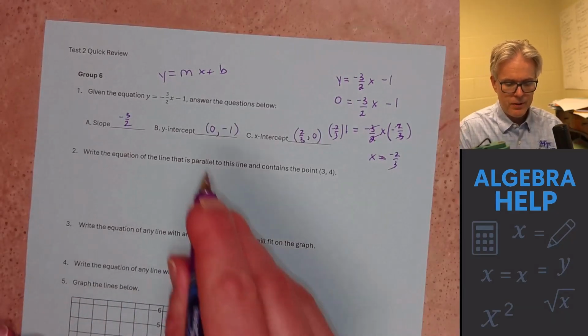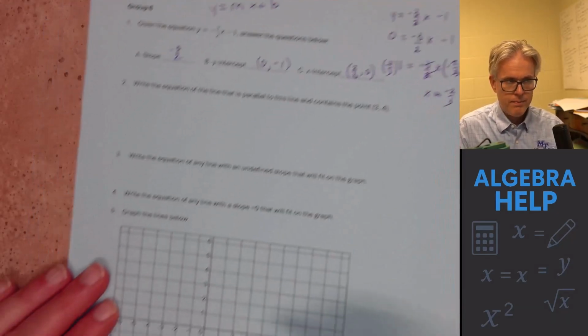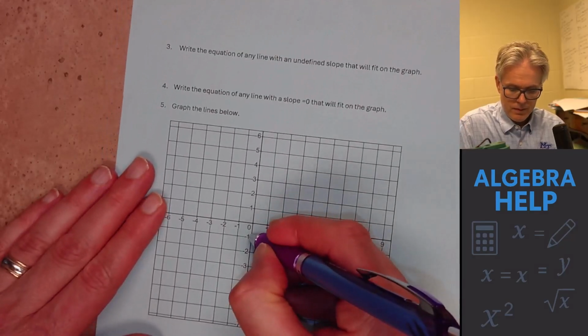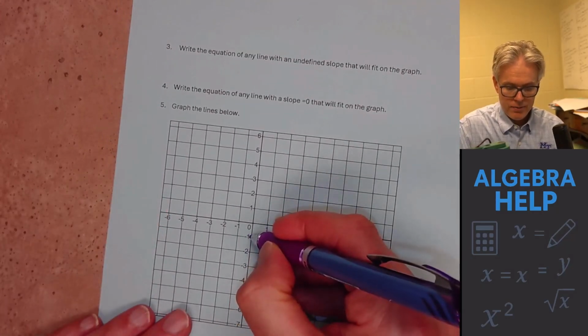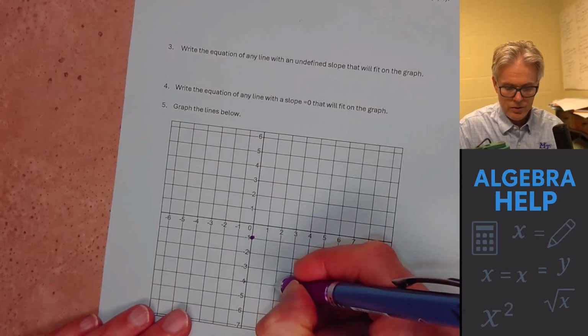Let's go ahead and graph that. So y-intercept is 0, negative 1. And then it says to go down 3, 1, 2, 3, over 2.